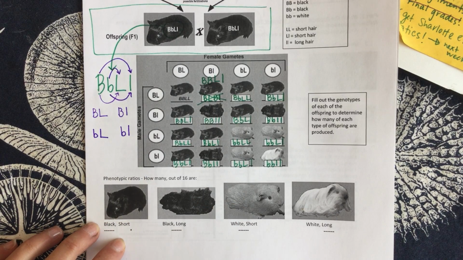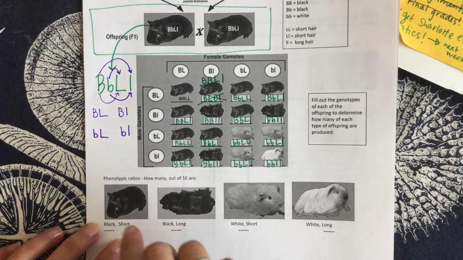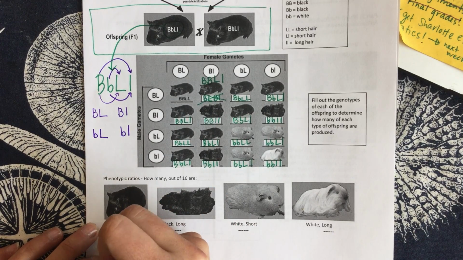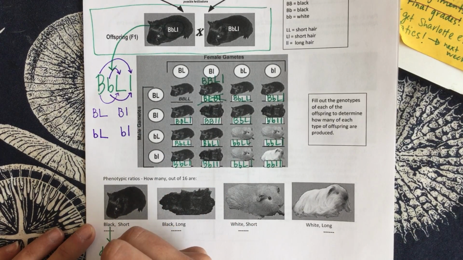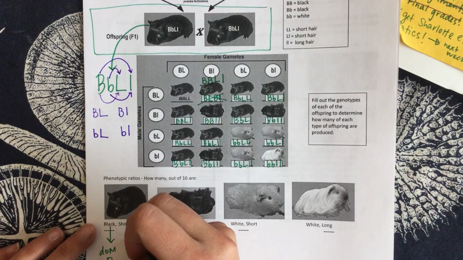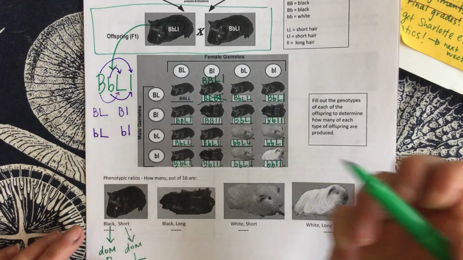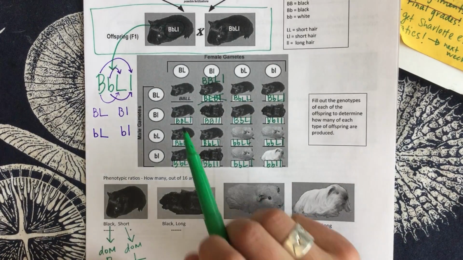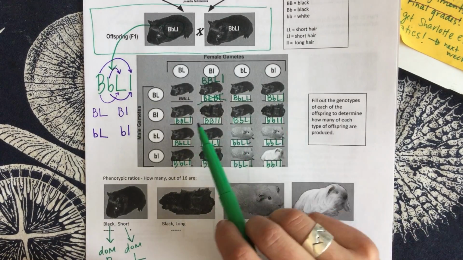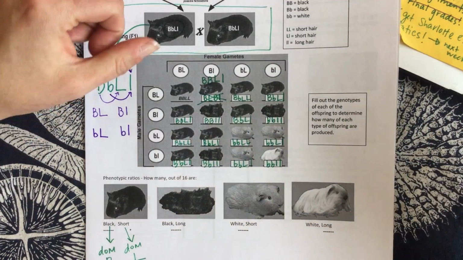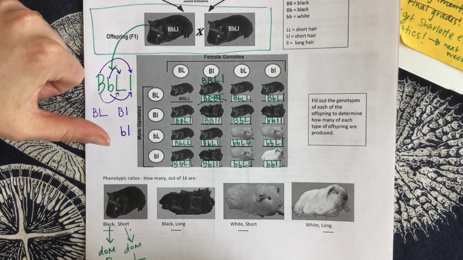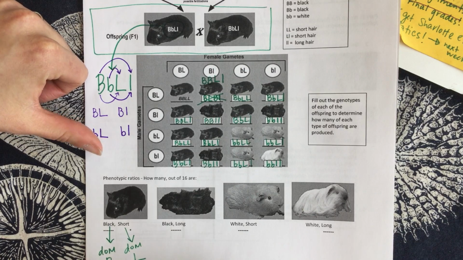When I'm doing this, I often think, what is the genotype going to be for this? So black is dominant, so I'm looking for a big B, at least one. Short is also dominant, so I'm looking for a big L, at least one. It's easy because there's pictures here. There won't often be pictures, never. So I'm looking for a big B and a big L, and I'm going to count it.